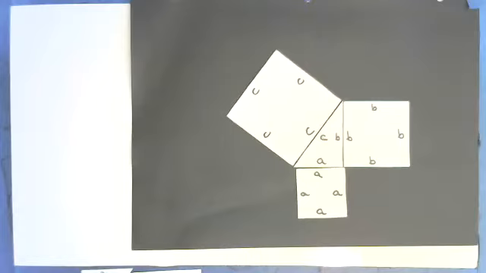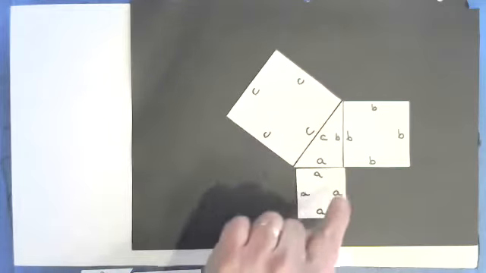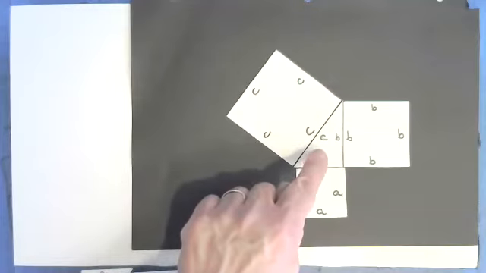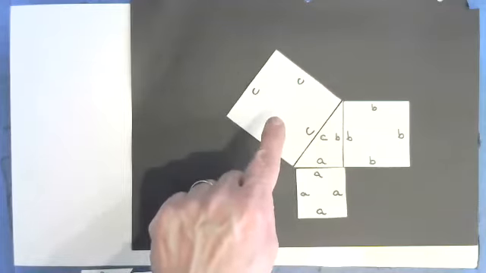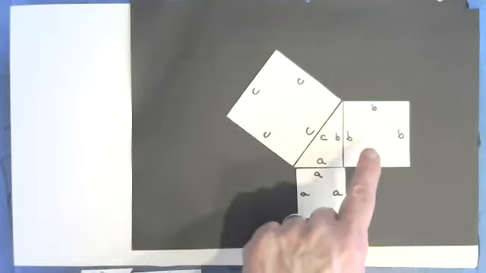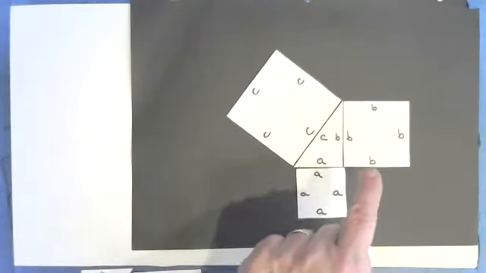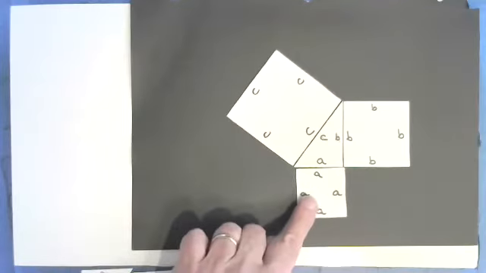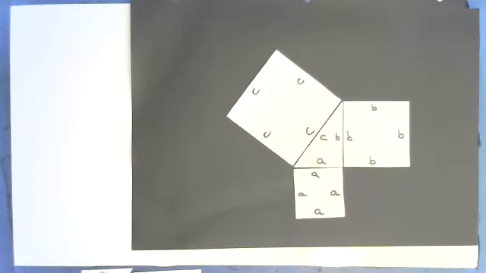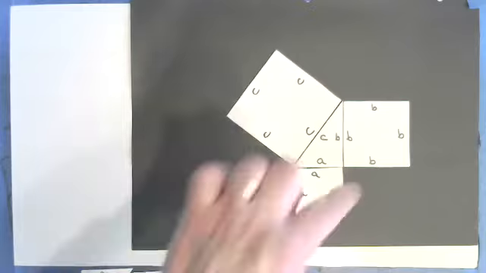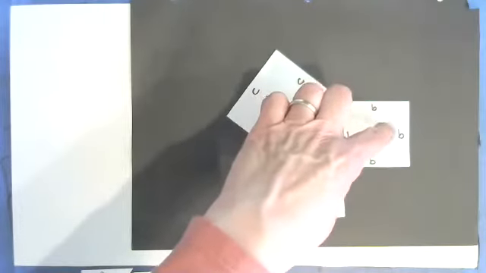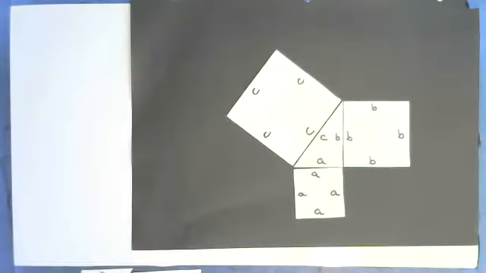Here is proof number 1 of the Pythagorean theorem. We start with our pieces being set up like this: our right triangle here, the big square C here, the big square for B there, the medium square for B, and the small square for A here. And what we want to prove is that the area of these two squares is equal to the area of this big square.